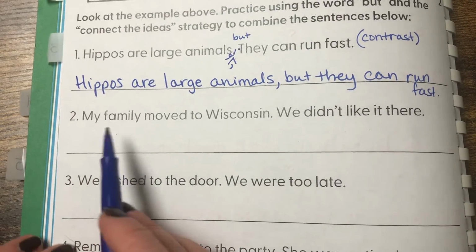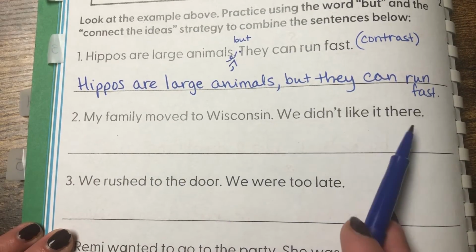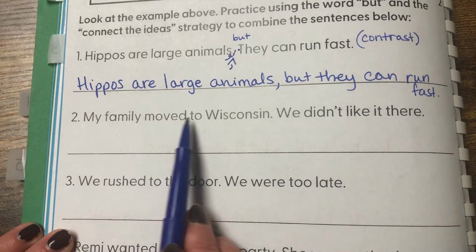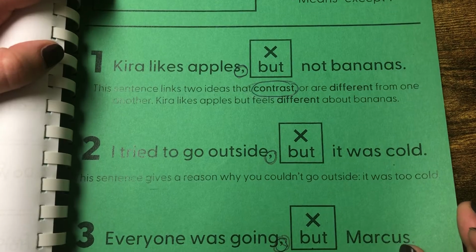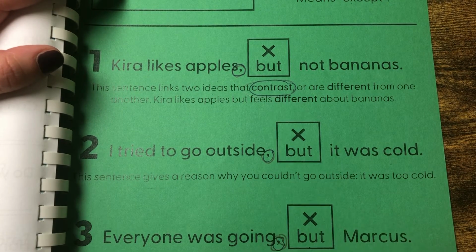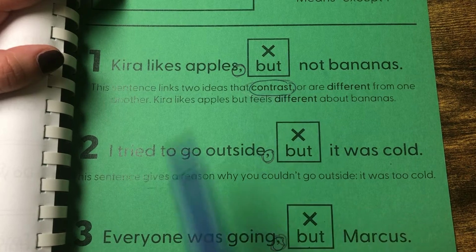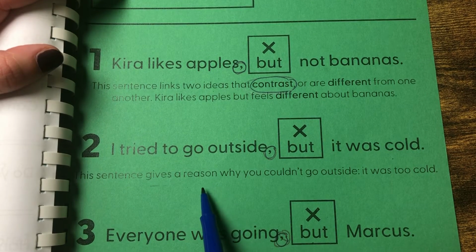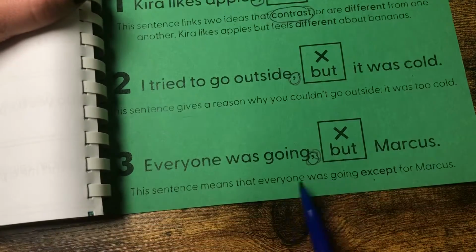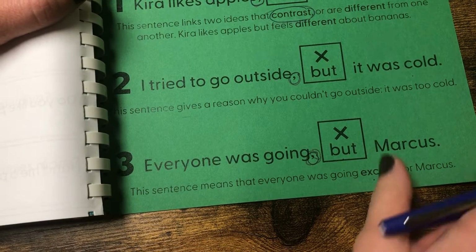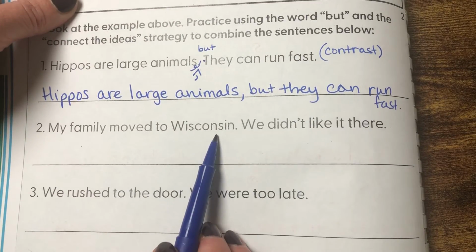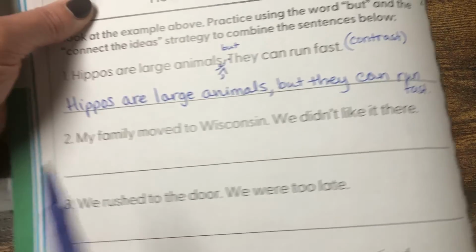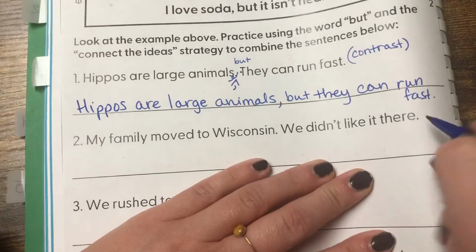Second example, my family moved to Wisconsin. We didn't like it there. So my family moved to Wisconsin. We didn't like it there. So just as a reminder, we have 3 reasons why we would use but. We're going to link 2 ideas that are different or contrast one another. We're going to give a reason why something doesn't happen, or we could use the word except. So when we think about what would make sense here, my family moved to Wisconsin, except we didn't like it there. So this one's going to be except.